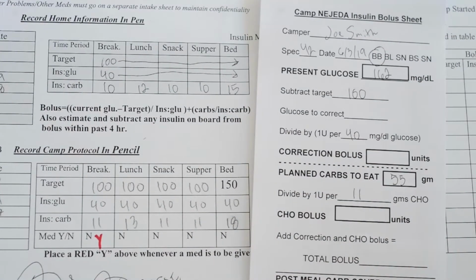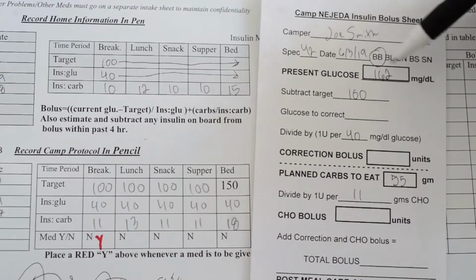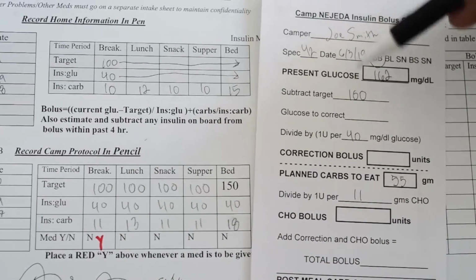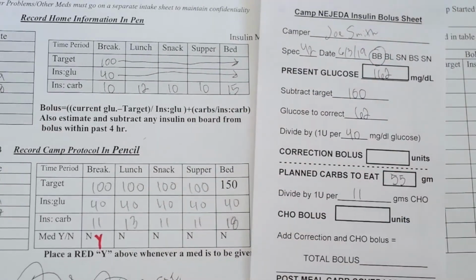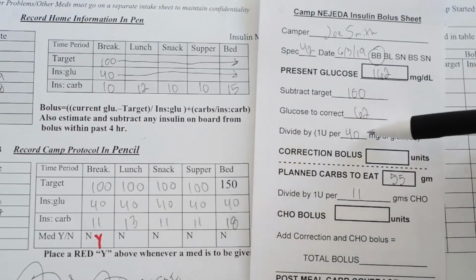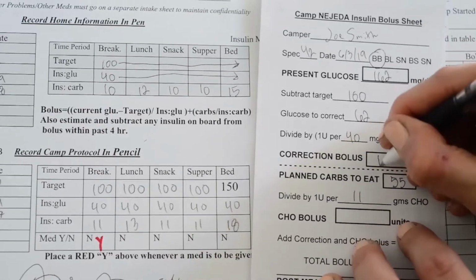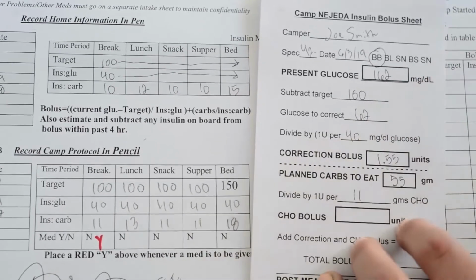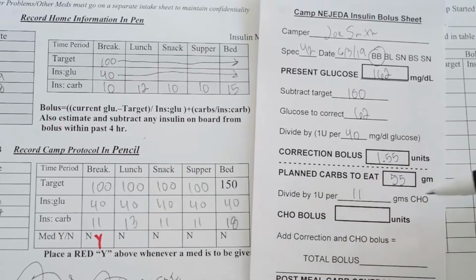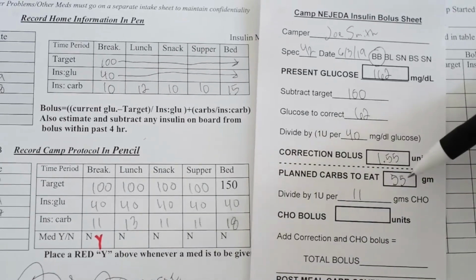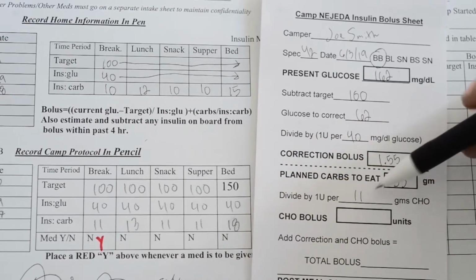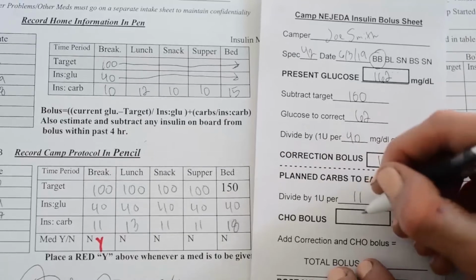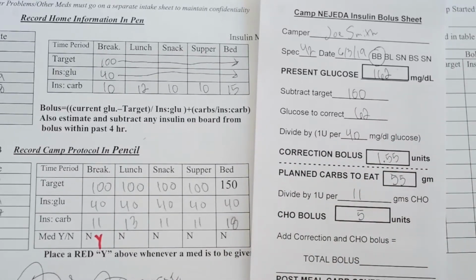Now we're ready to bust out our calculator and do some calculations. So the blood sugar is 162. We're going to subtract our target of 100, which gives us 62. Then we'll divide 62 by 40, which gives us 1.55, right? Now, we'll move to the carbs. We have 55 grams of carbs, and we're going to divide that by our carb ratio of 11. So 55 divided by 11, nice and even, 5 units, right?